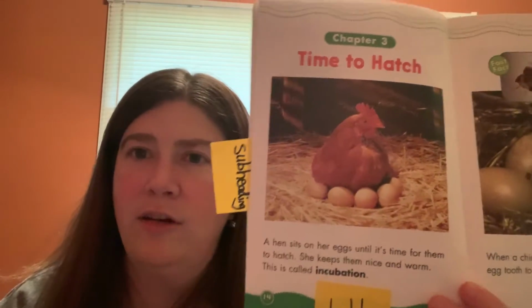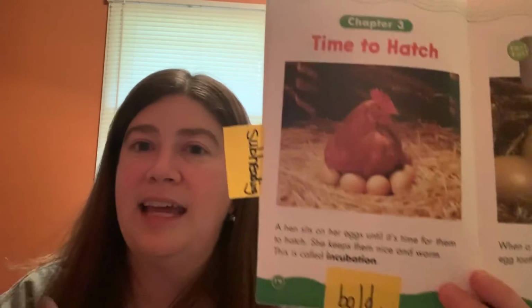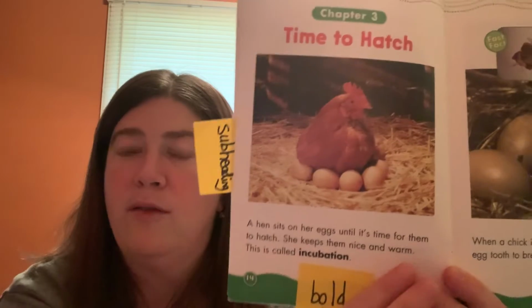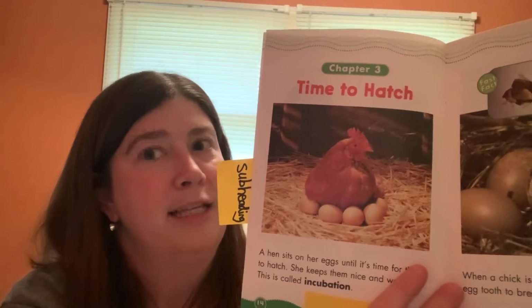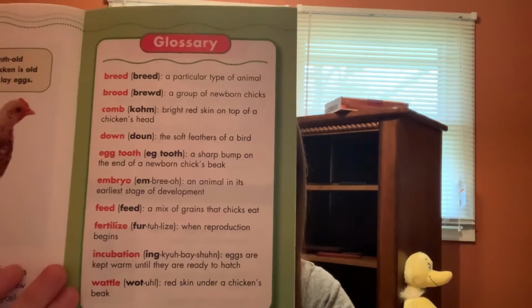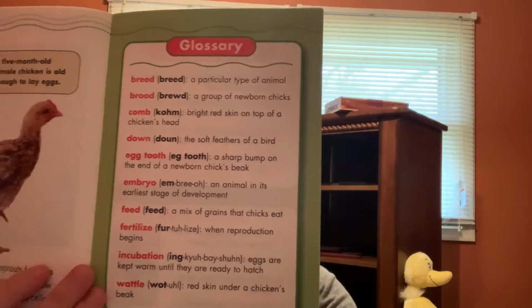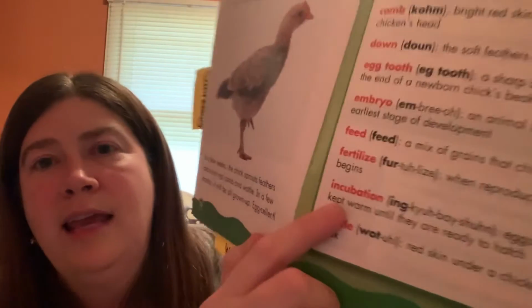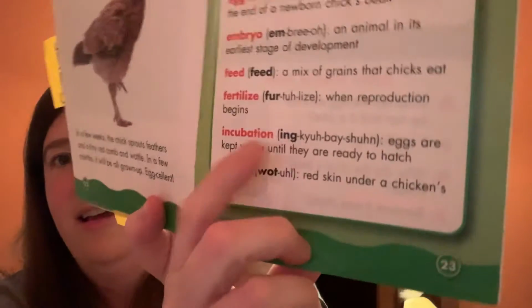And there's somewhere I can look in nonfiction books to help me with words that might be new or that will be in bold. It's something at the end of the book. Do you remember what it's called? Let's turn all the way to the end. There is the glossary. The glossary is just like a little dictionary at the end of the book. And I can find that word, incubation, in the glossary, and I can read it. Eggs are kept warm until they are ready to hatch. That gives me the information so I can understand what that word means.